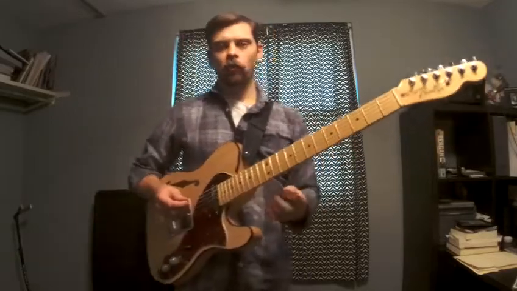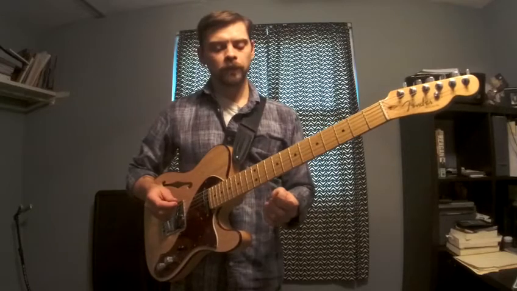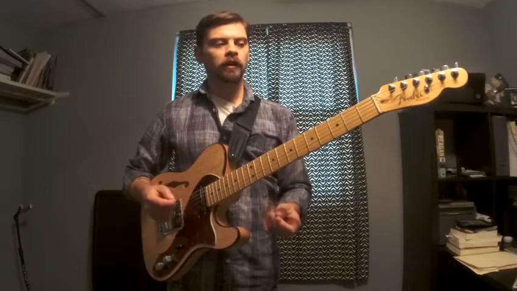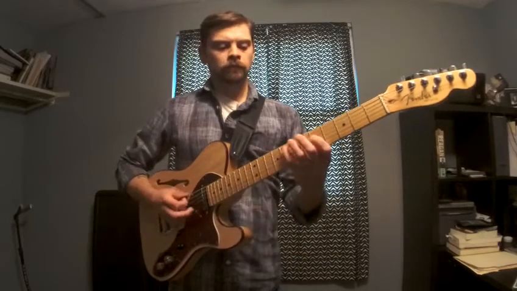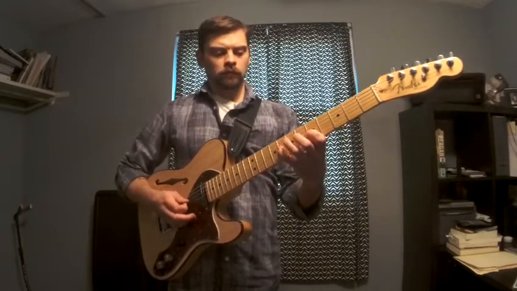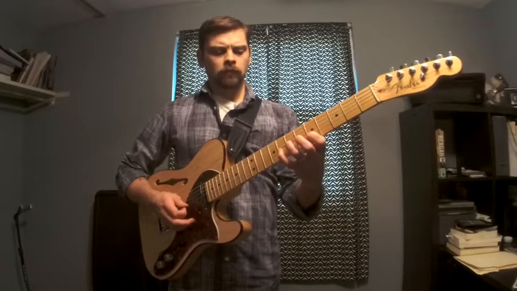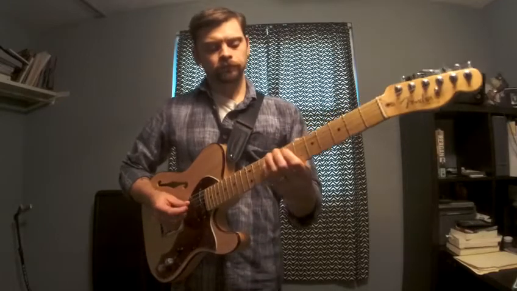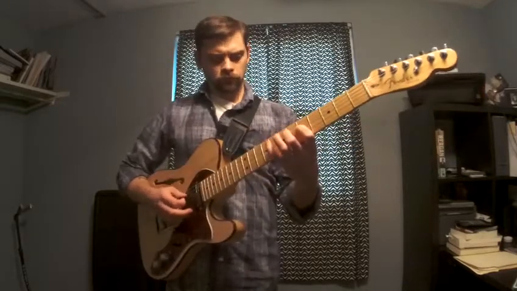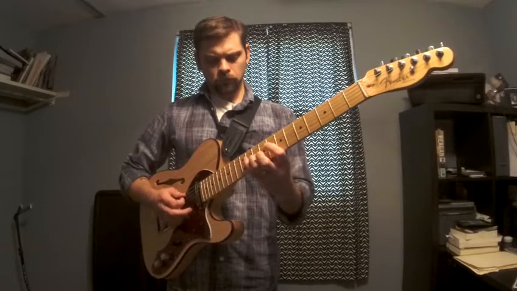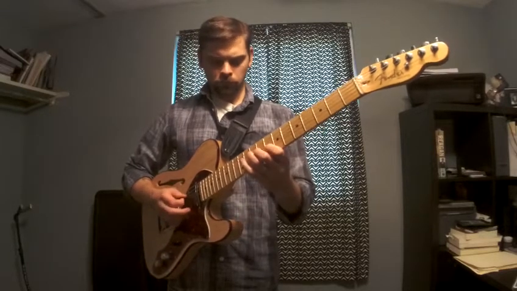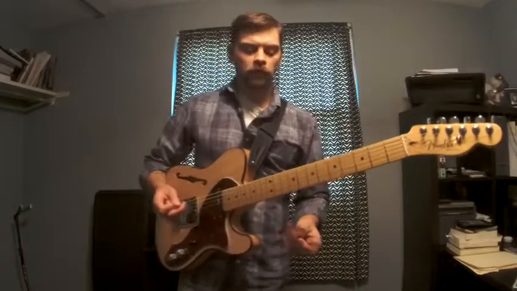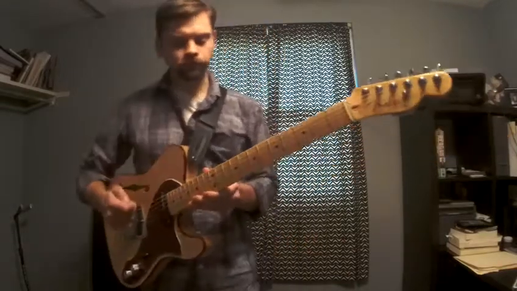Next, I like to walk, not necessarily chord tones, but I'm thinking about the scales that I'm using. So I like to walk a quarter note pattern to this. And I'll do that again. So I'm pulling the notes from the chord scales that would go with this.